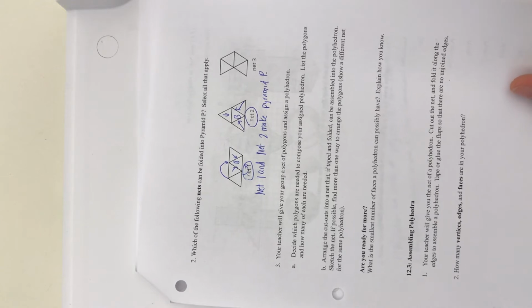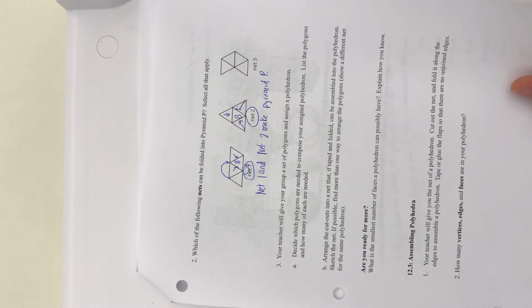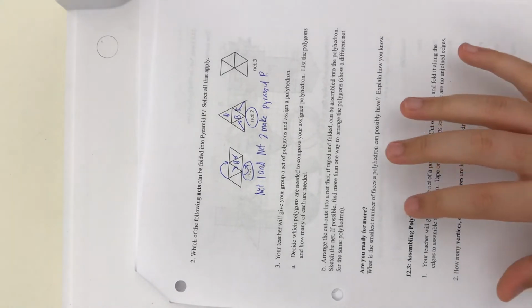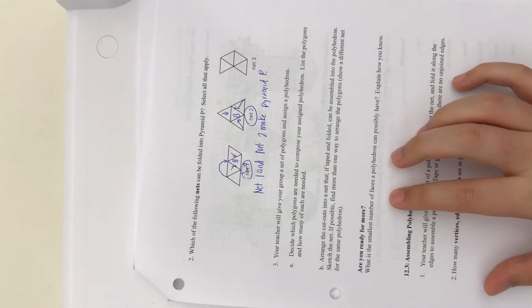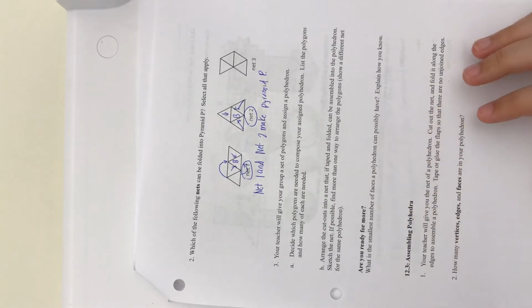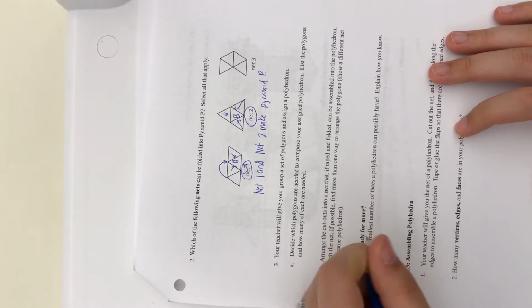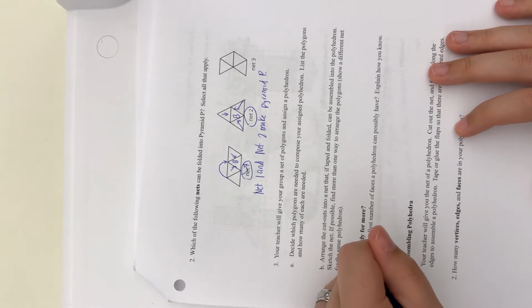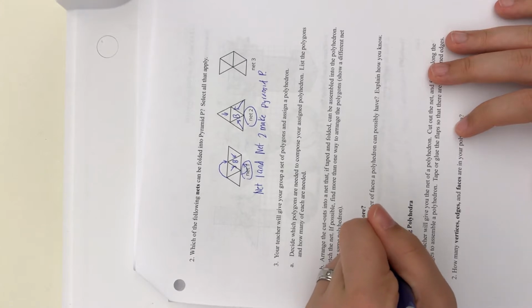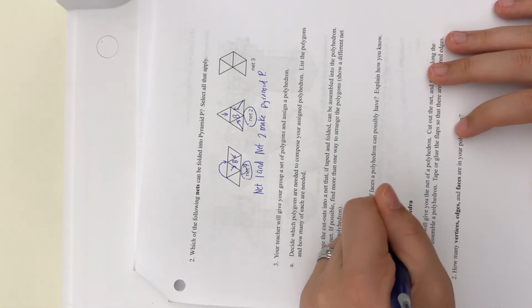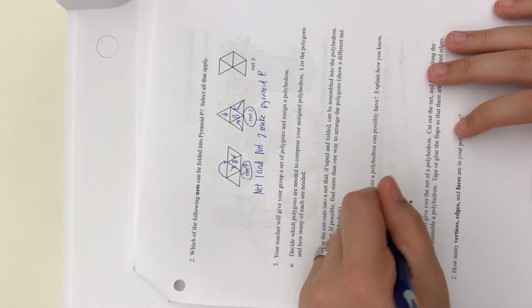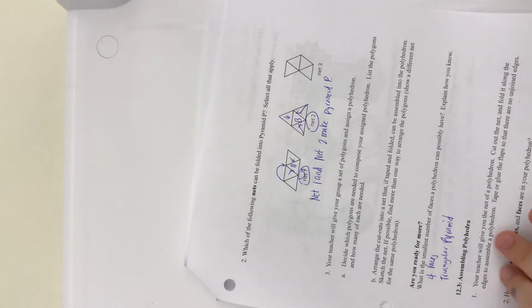Moving on past that, one thing that we didn't talk about is what is the smallest number of faces a polyhedron can possibly have. It is 4 faces, and that forms a triangular pyramid. And then we skipped over that, and then we went to this part on the back.